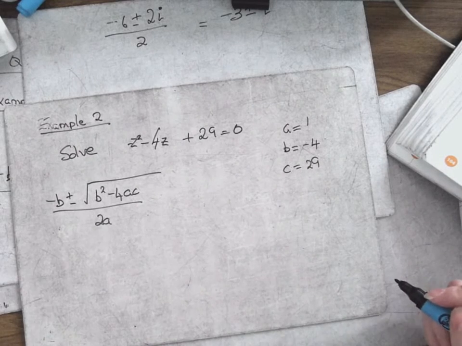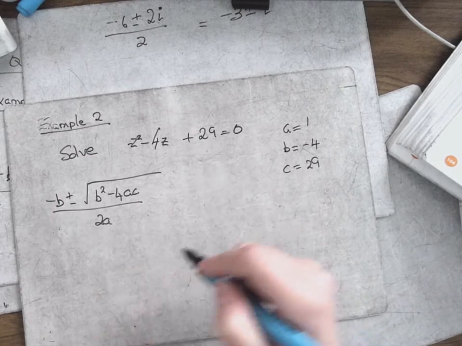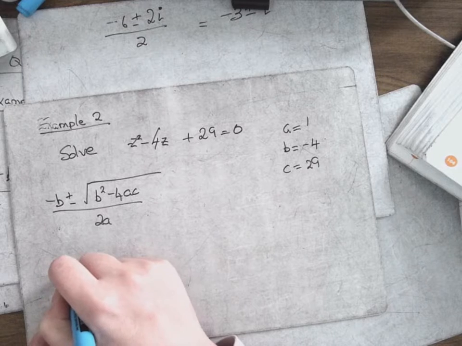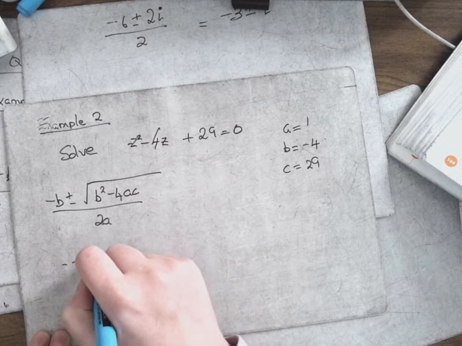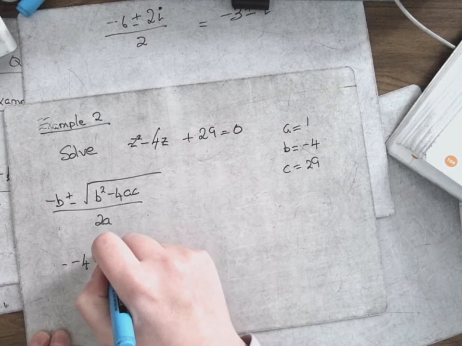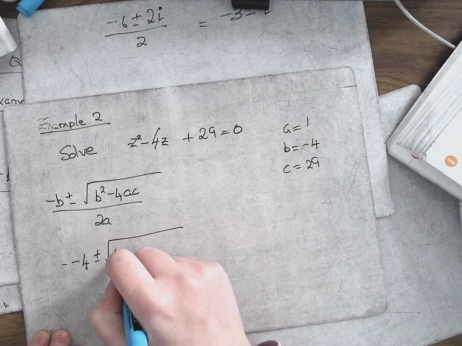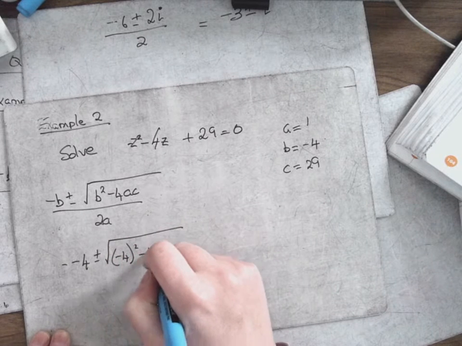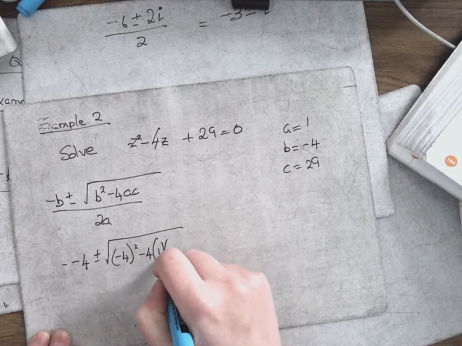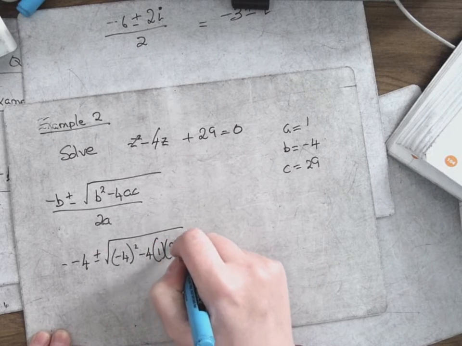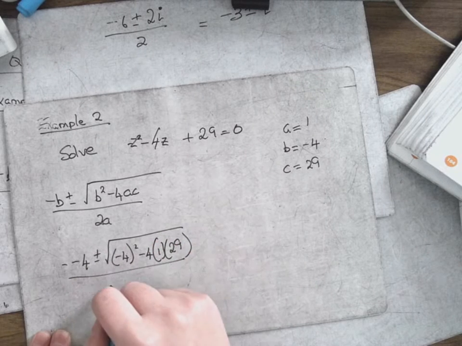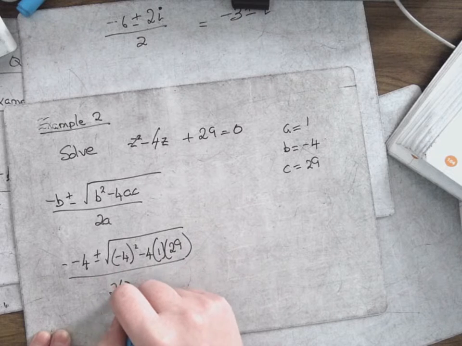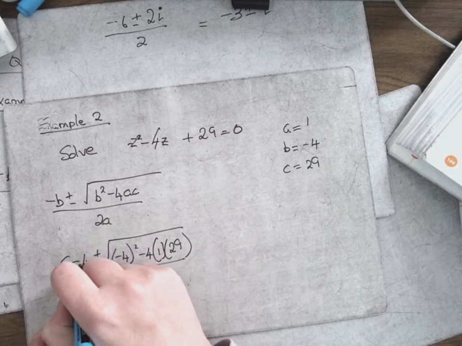So like before, like algebra, and I know you're good at this, so minus minus 4 plus or minus the square root of B is minus 4 to be squared minus 4 times A times C is 29 all over 2 times A. 2 times A is 2 times 1. So I have minus minus 4.